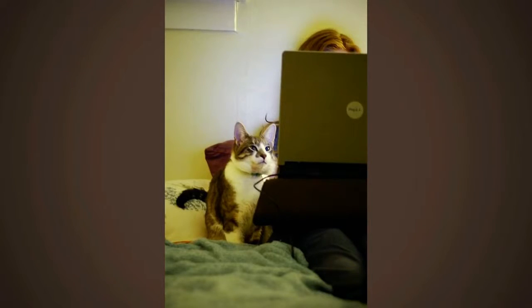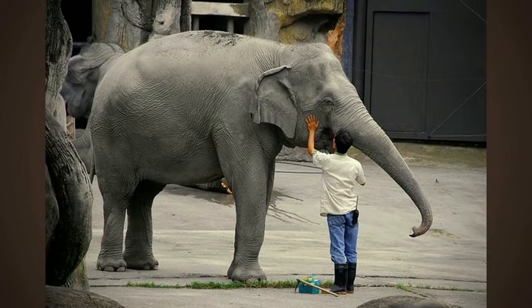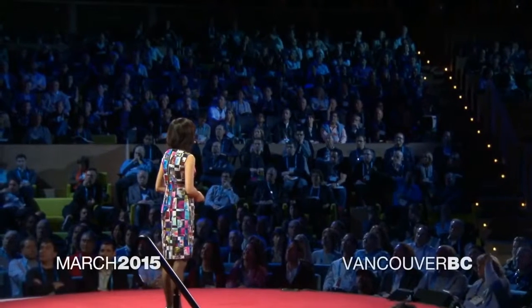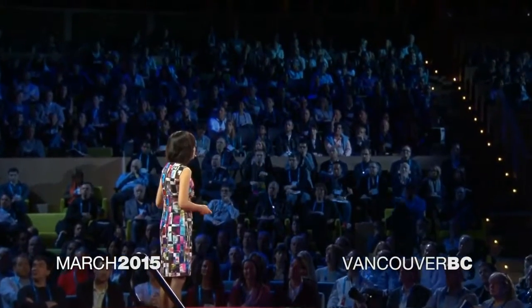Let me show you something. Okay, that's a cat sitting in a bed. The boy's petting the elephant. Those are people that are going on an airplane. That's a big airplane. This is a 3-year-old child describing what she sees in a series of photos.